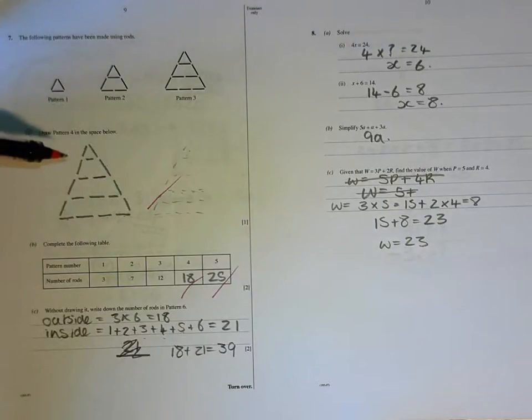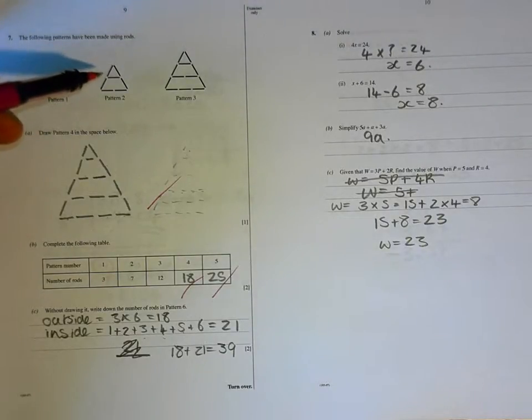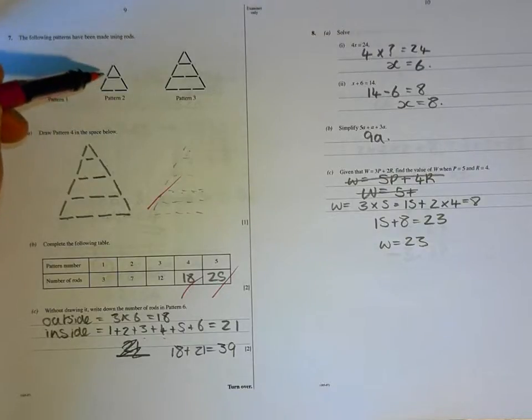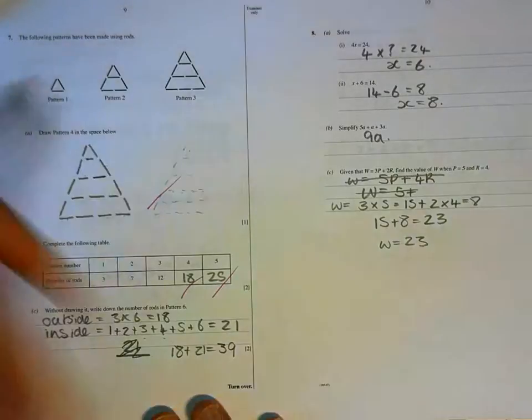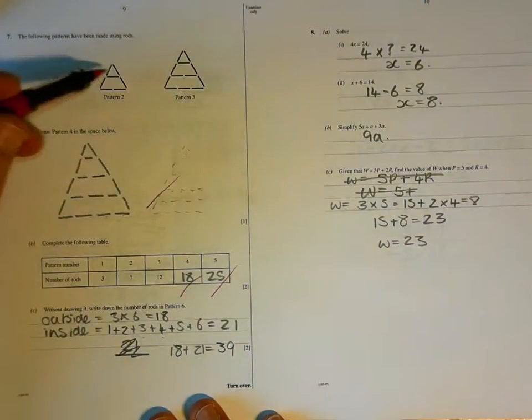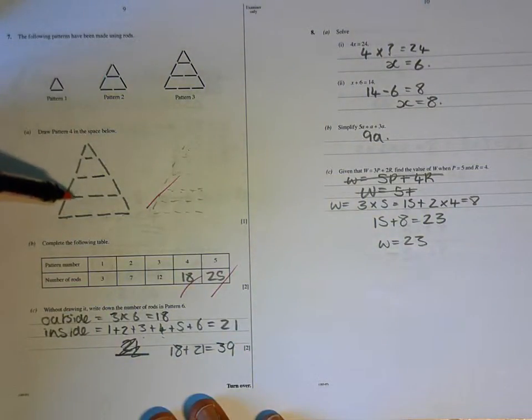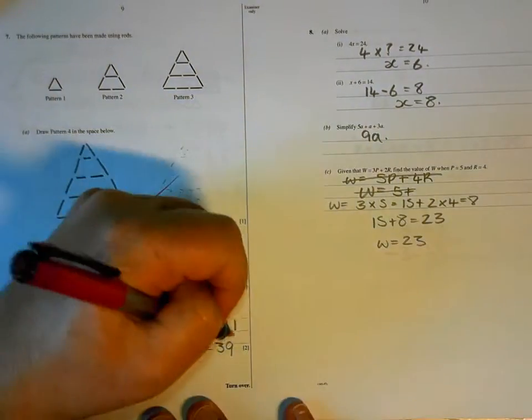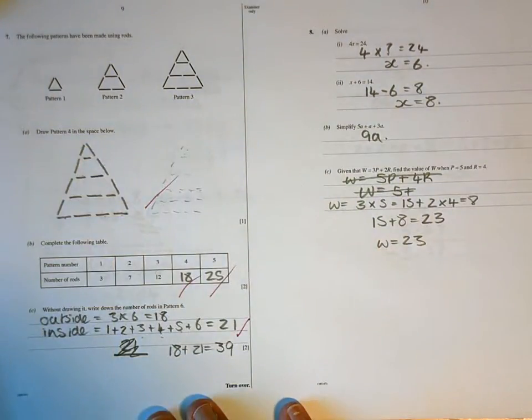So let's take a look. So outside, 1, 2, 3, 4, 5, 6, 12, 13. So 1 plus 2 plus 3 plus 4 plus 5 plus 6. That part of it is right.